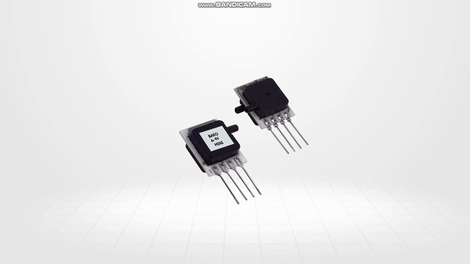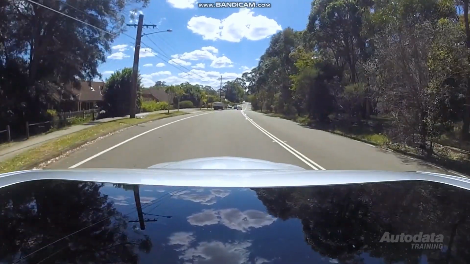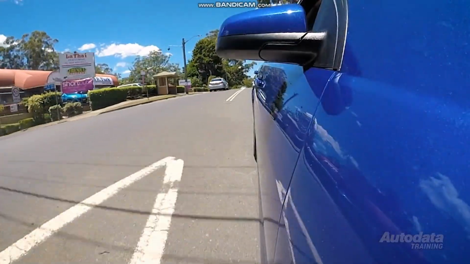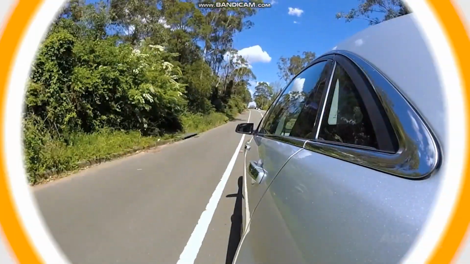The baro sensor is a component used in conjunction with a mass airflow meter or manifold absolute pressure sensor. This sensor provides the engine control module detailed altitude and atmospheric pressure data for a more precise fuel delivery.